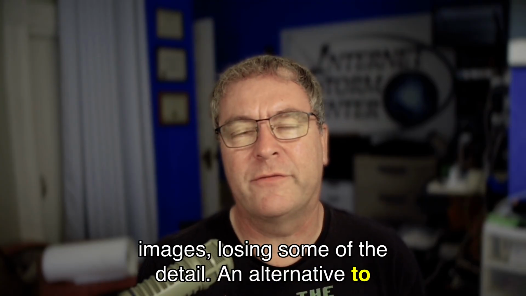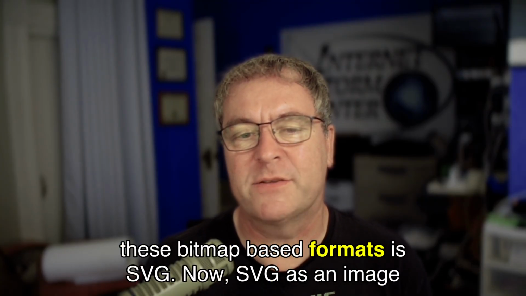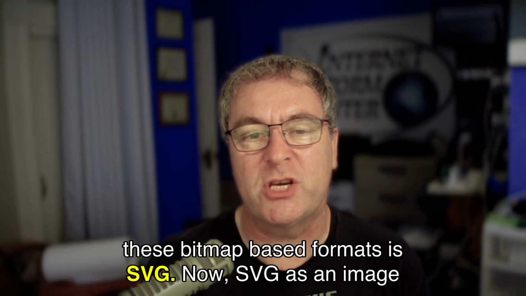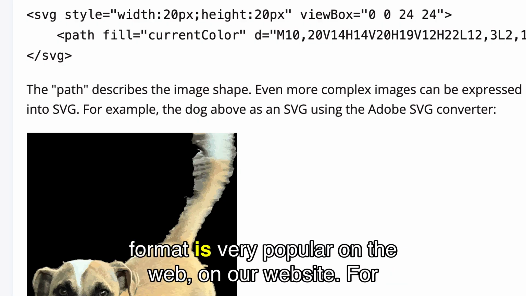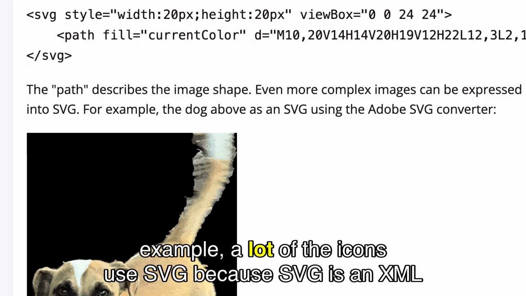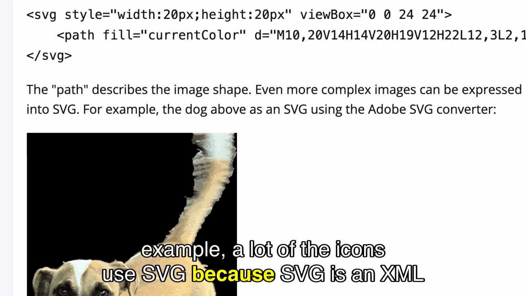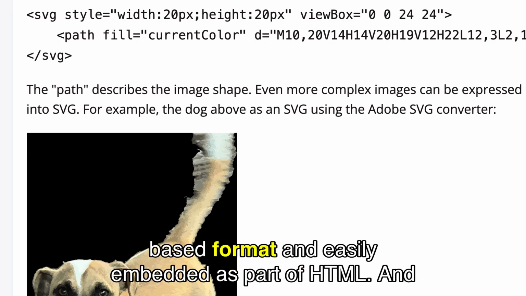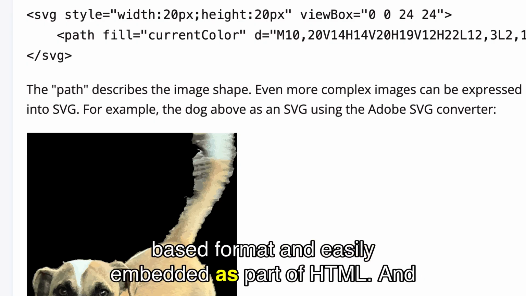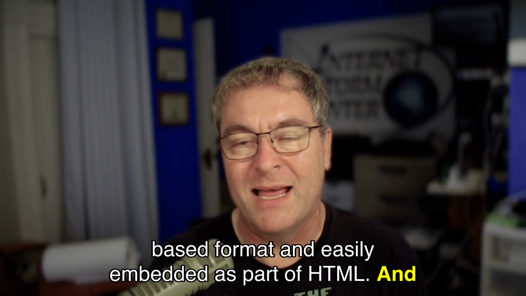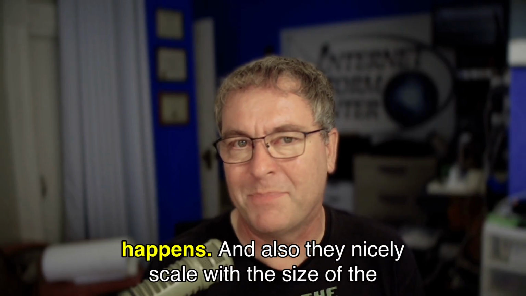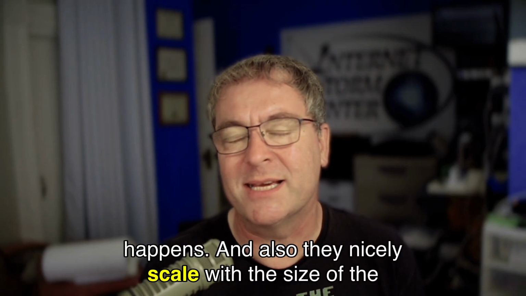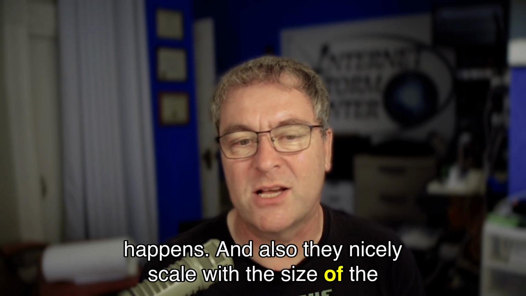An alternative to these bitmap-based formats is SVG. Now, SVG as an image format is very popular on the web. On our website, for example, a lot of the icons use SVG because SVG is an XML-based format and easily embedded as part of HTML. And being vector-based, of course, usually no compression happens, and also they nicely scale with the size of the image.